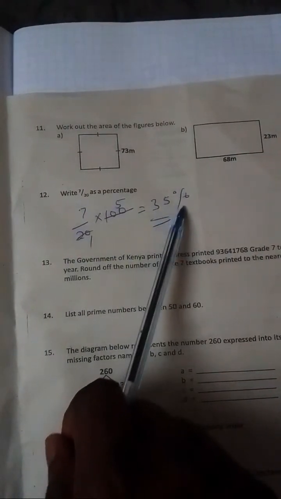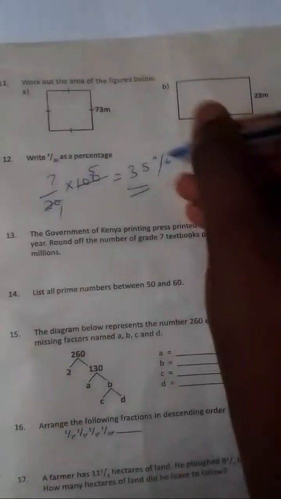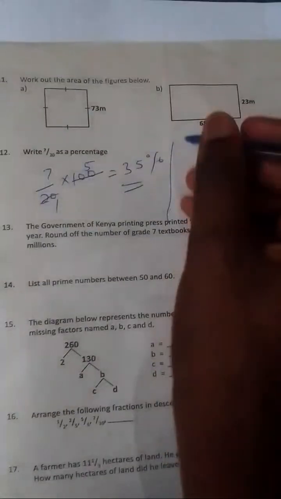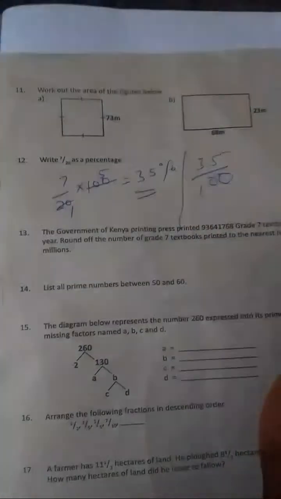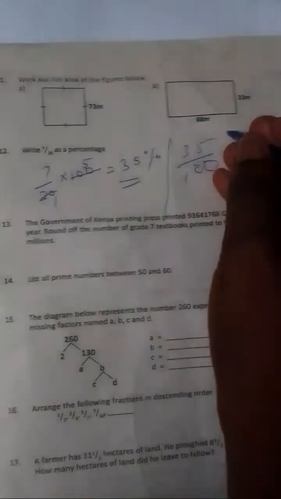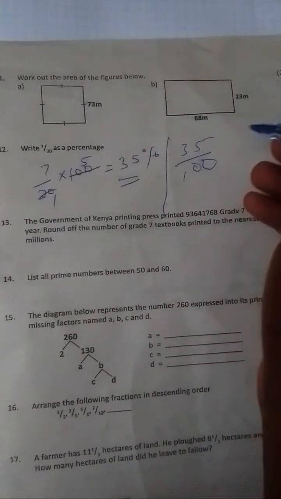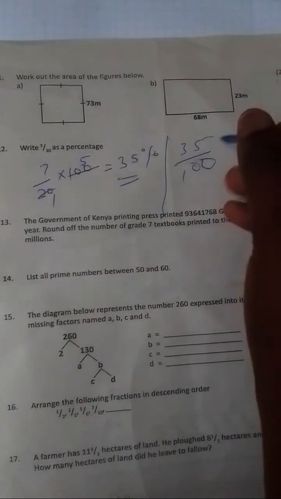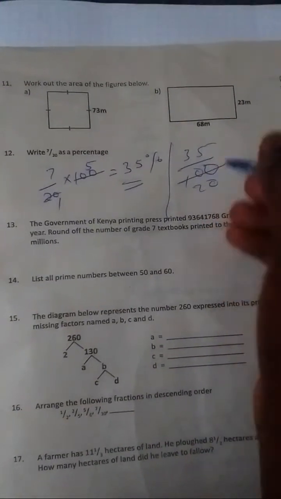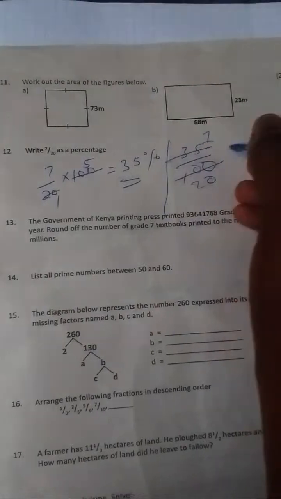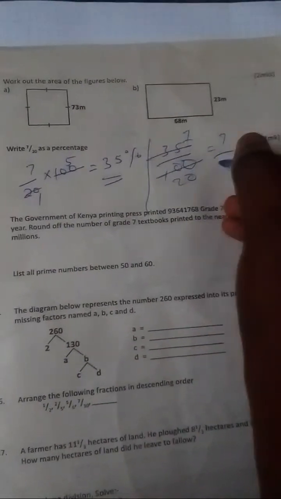Putting this 35%, instead, we want to change it into a fraction, it shall now be 35 out of 100. Then from there, we simply cancel. Let's take a number like 5. 5 goes into 100, 20 times. 5 goes into 35, 7 times. So we shall have 7 over 20.